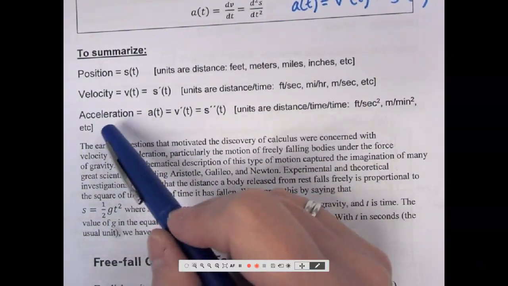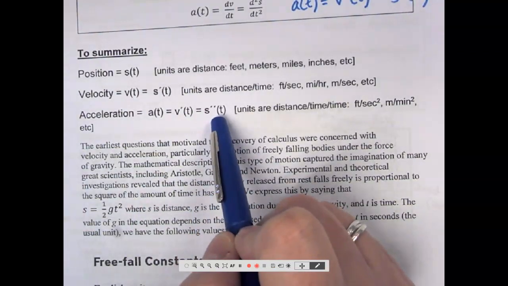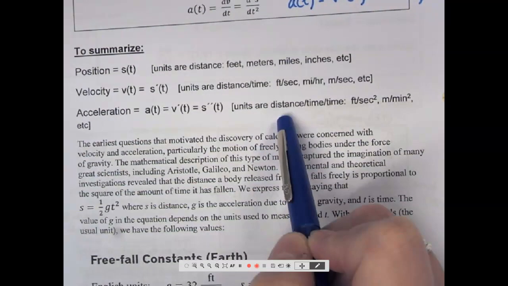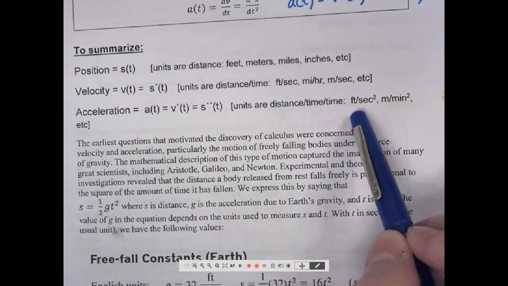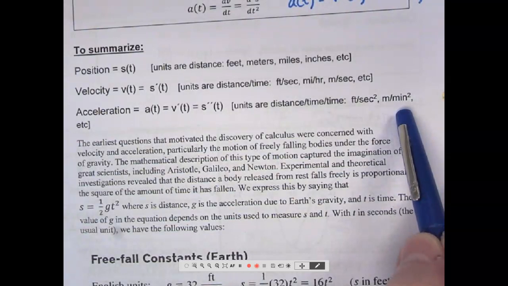And acceleration, which is the derivative of velocity, or the second derivative of position, has units of distance per time, because it's velocity per time. So it's things like feet per second squared, meters per minute squared, etc.